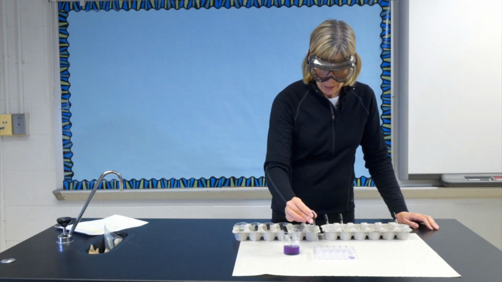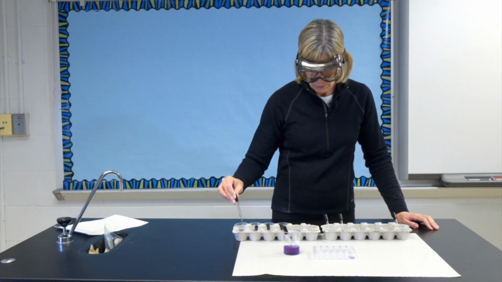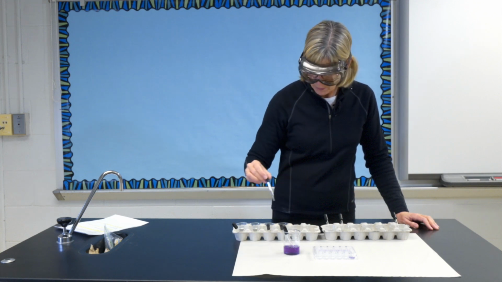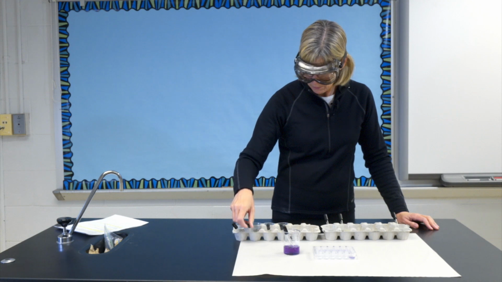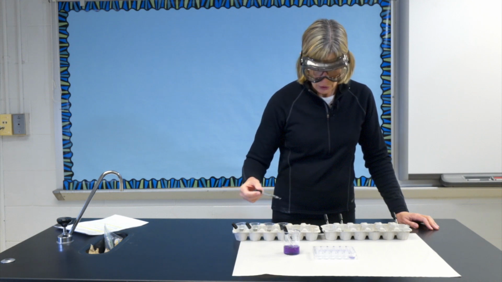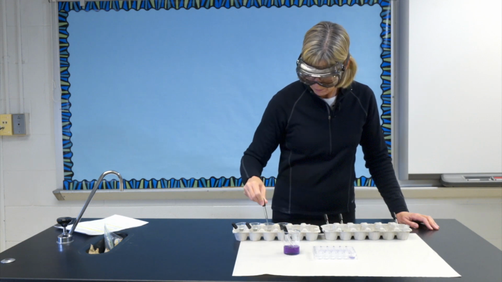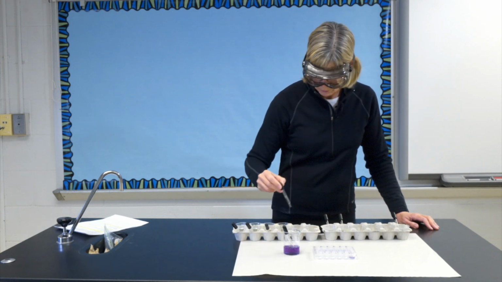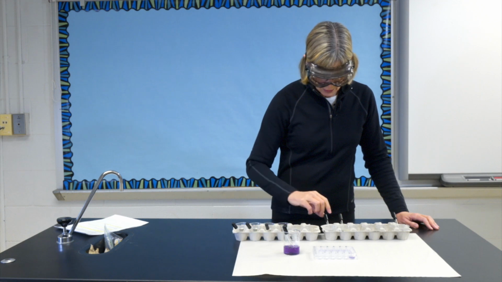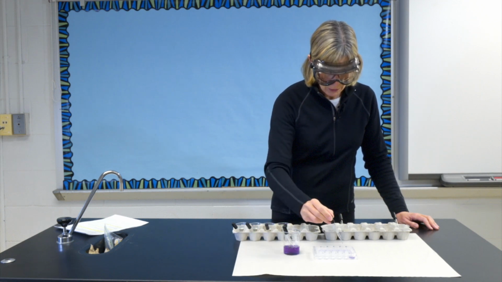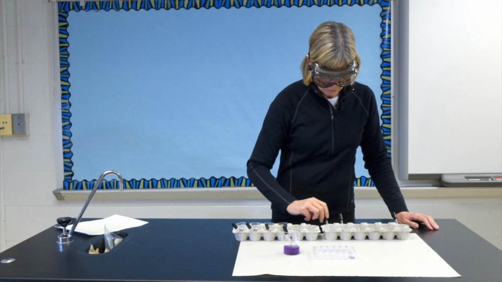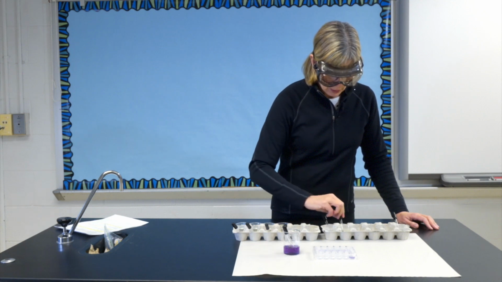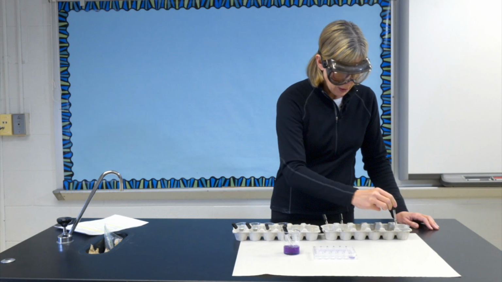Into well 1 goes 1 drop of vinegar. Into 2, baking soda. Into 3, soft drink. Into 4, detergent. Into 5, distilled water. Into 6, lemon juice. And into 7, ammonia.